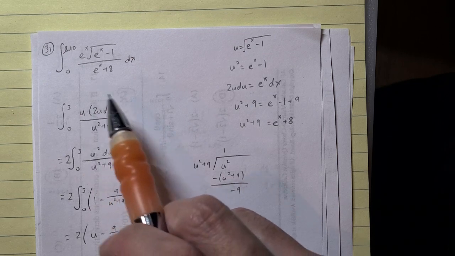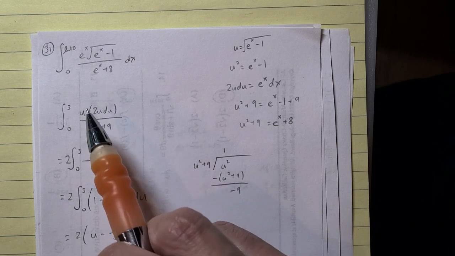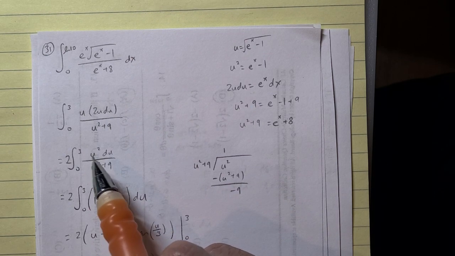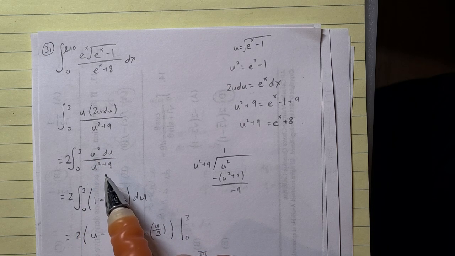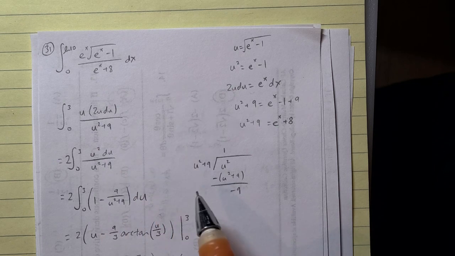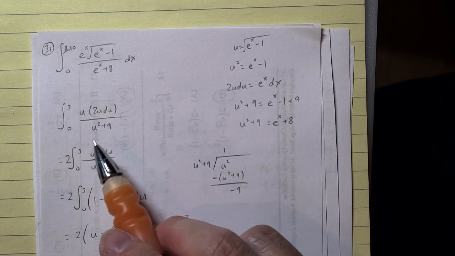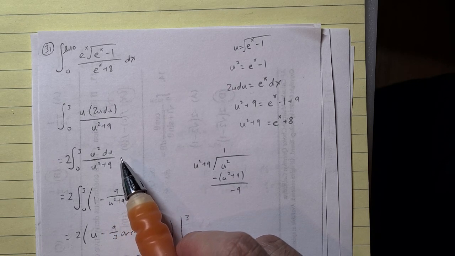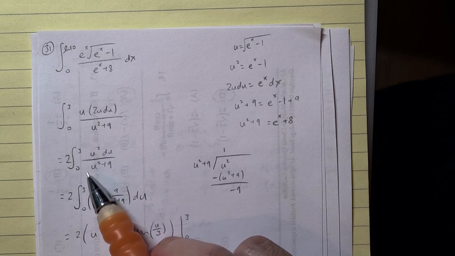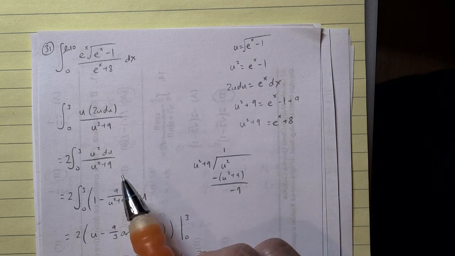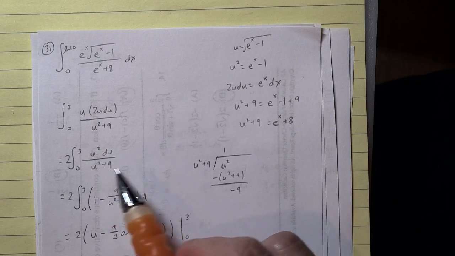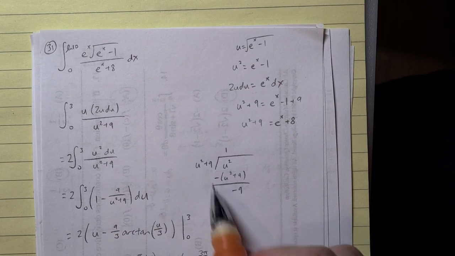Okay, so we can simplify: combine those two u's to get u squared, move the 2 outside, divided by u squared plus 9. So you can do long division here to simplify this rational function. You could use a different technique, which I think I use in the next problem if I remember correctly, but in this problem I did long division.